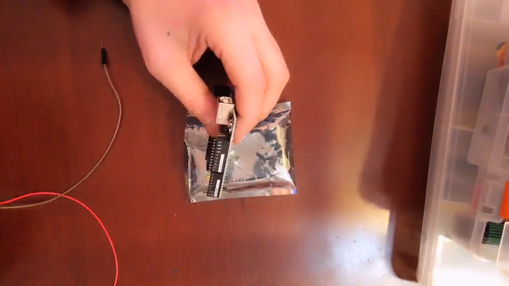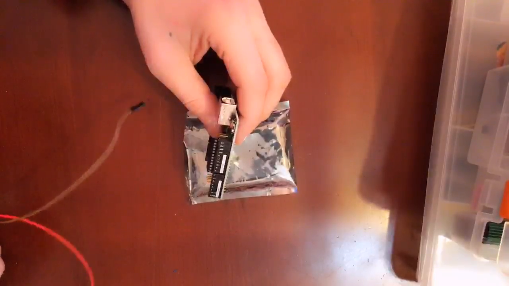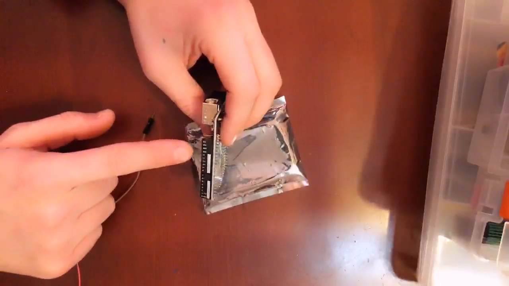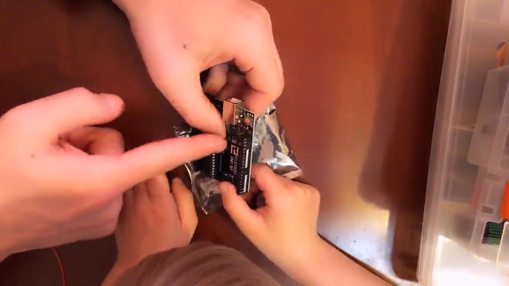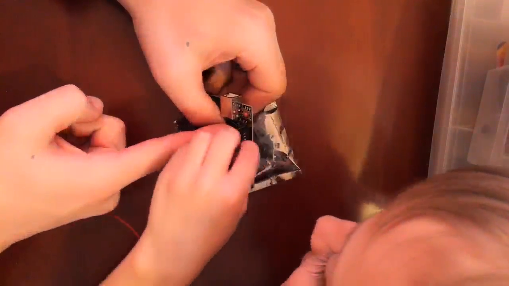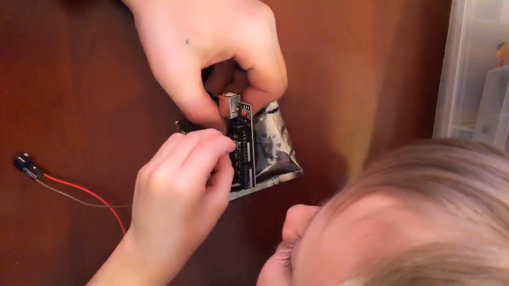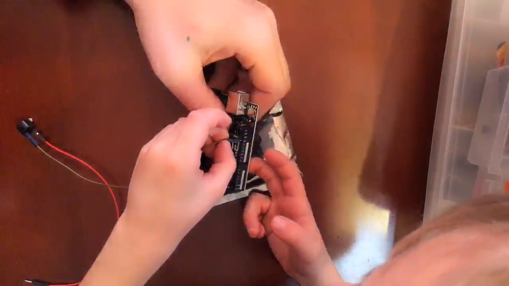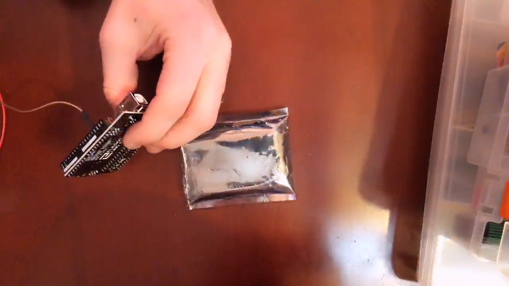I'm going to show the negative side going to ground. And for us, that's going to be brown. This brown wire, you put the brown wire in that ground hole. You see the hole right here on this side. Make sure it lines up with ground. It's lined up with ground.